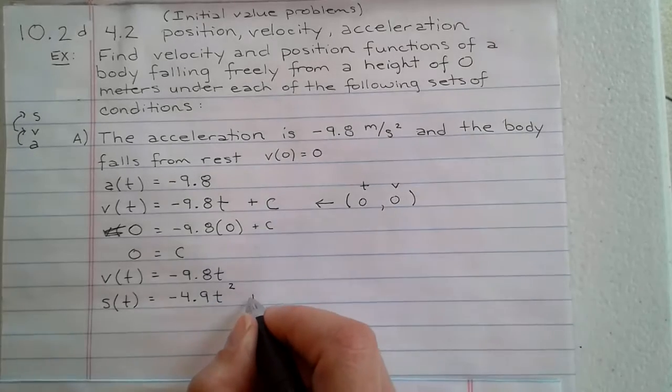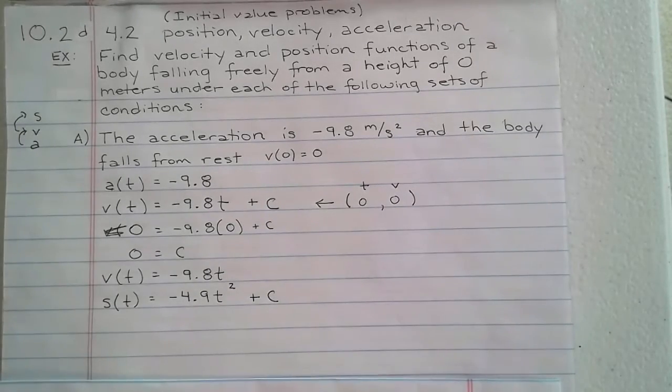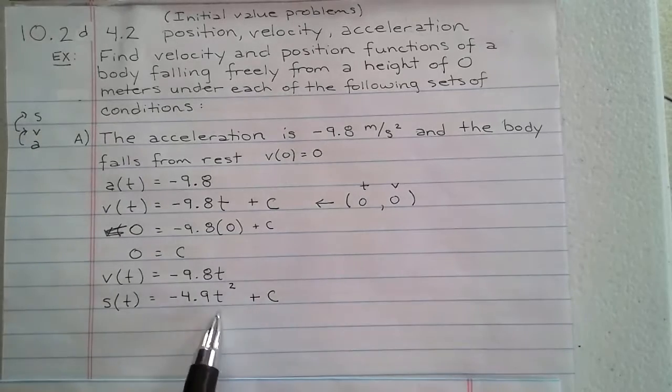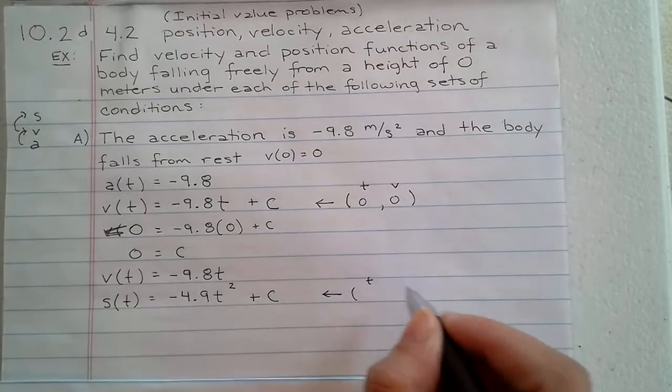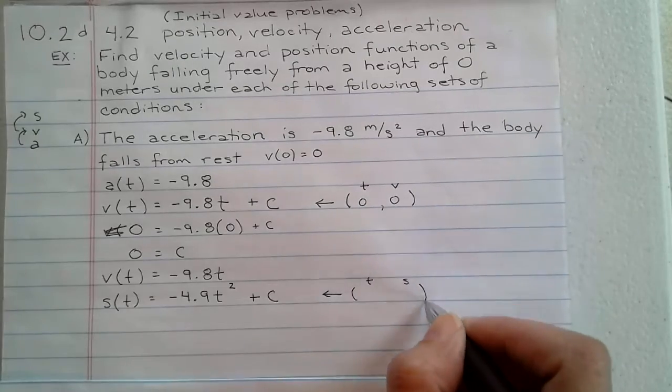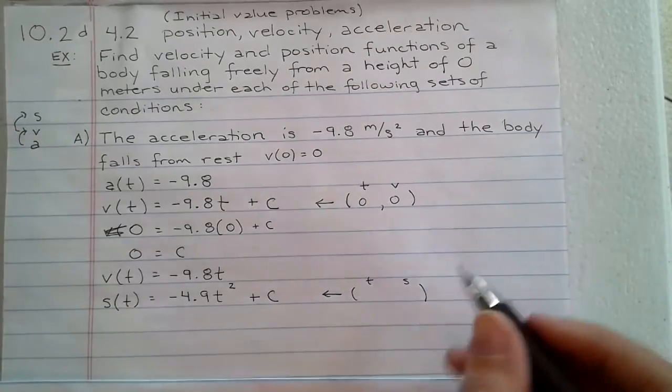And I'm going to acknowledge that there could be a constant there. And I can check it by taking the derivative. If I take the derivative of position, it takes me right back to that velocity, makes me very happy. And now what we're looking for to solve for this constant is some sort of time and position point that we have, a time and a height, I guess.